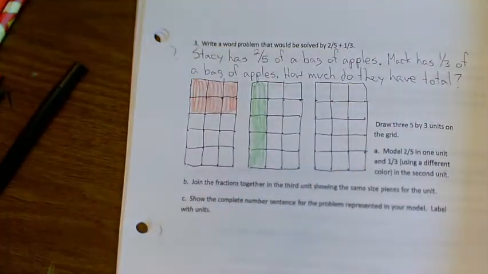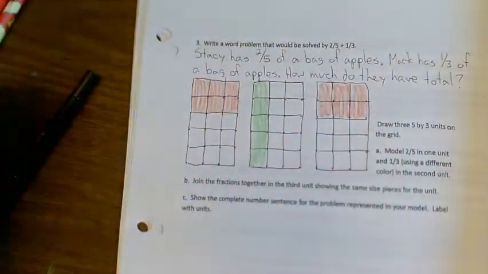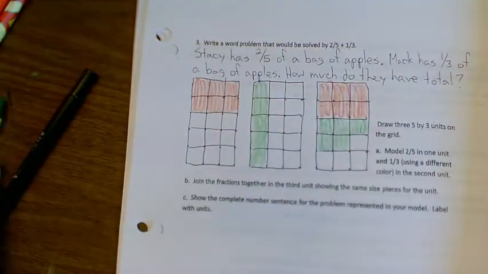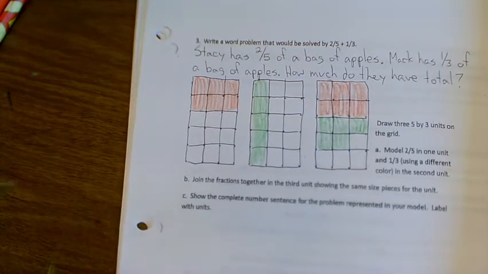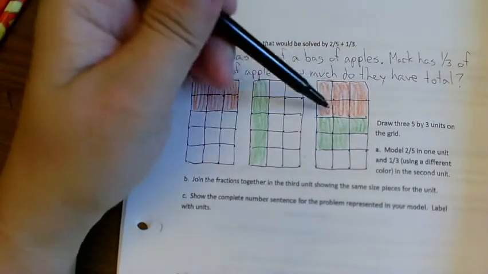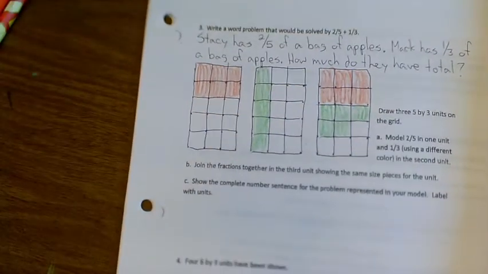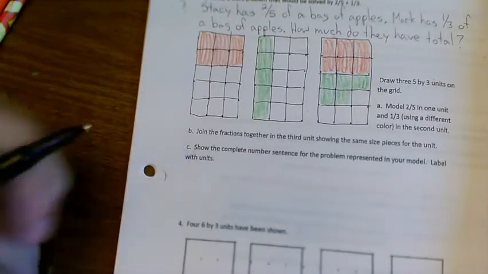So let's see if we combine. So there's 6 of them here. And then five of them here. So that is a grand total of 1, 2, 3, 4, 5, 6, 7, 8, 9, 10, 11 15ths.